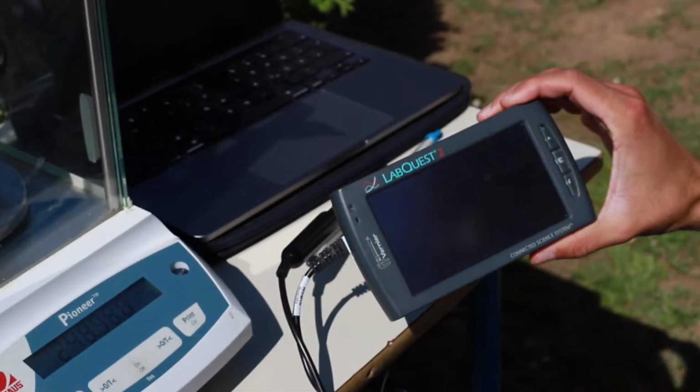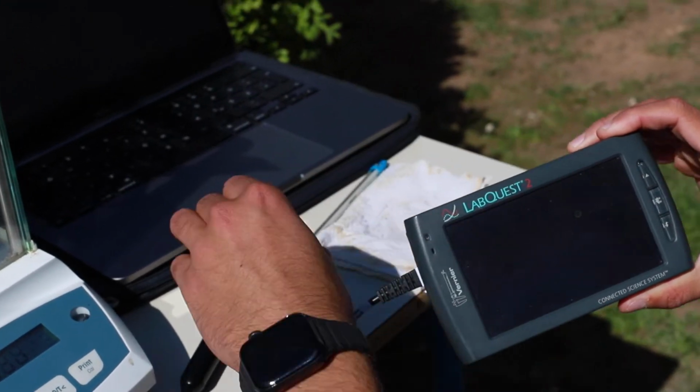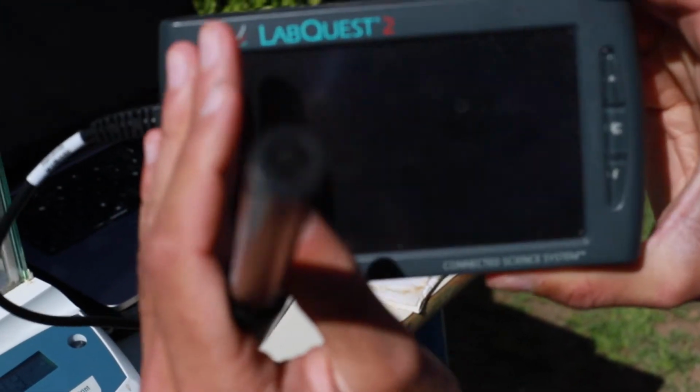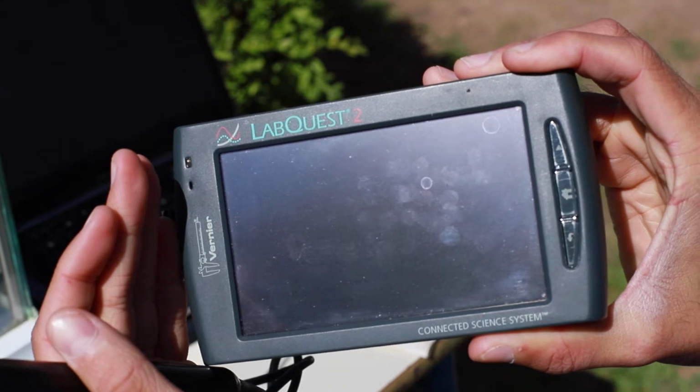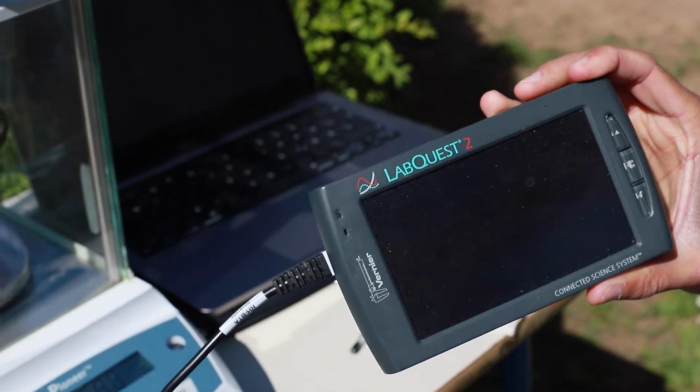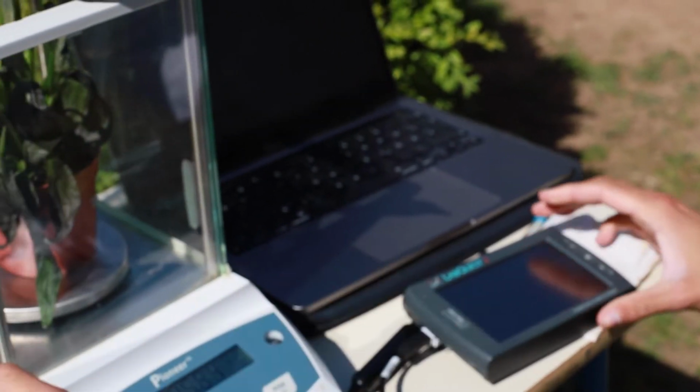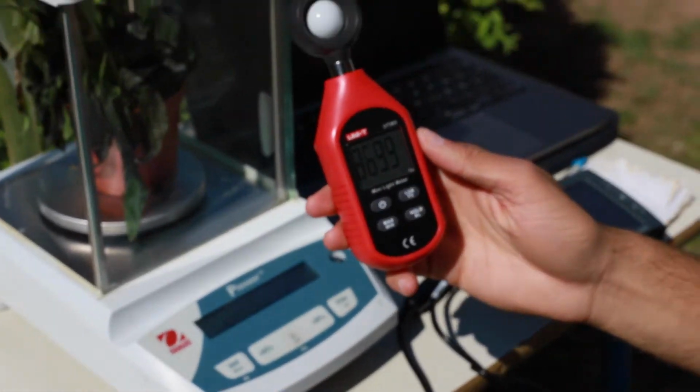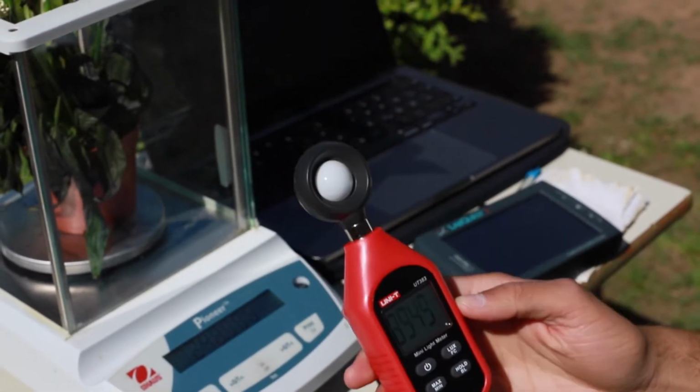It's a humidity meter to measure the humidity. So I don't know if you can really see it. Okay. Yeah, I put it in there and then it shows me the humidity of the plants. And then this is a light meter, which shows me the light intensity.